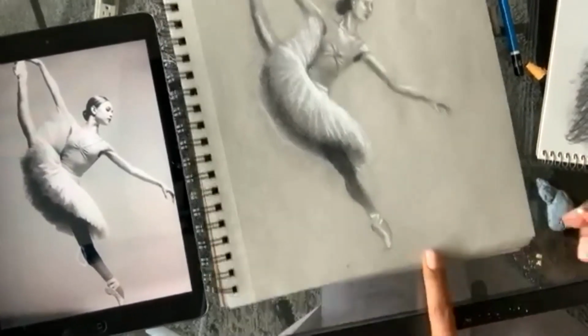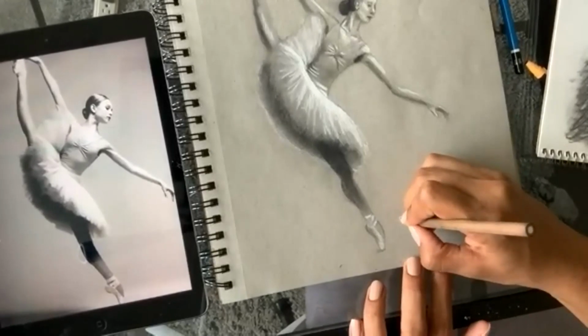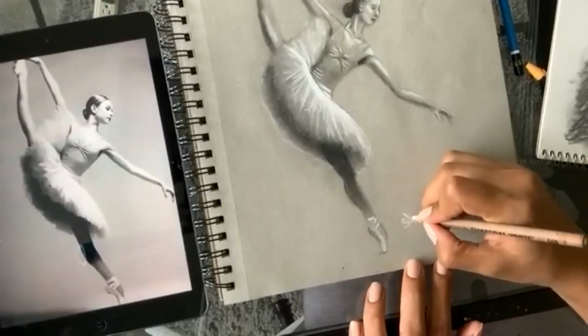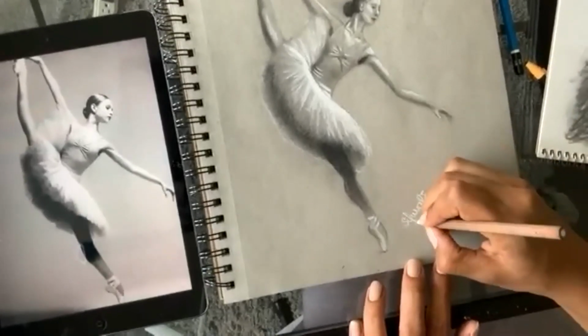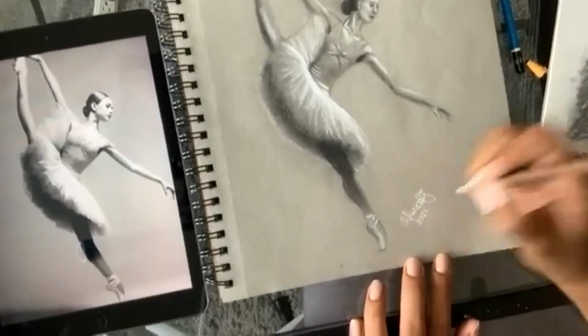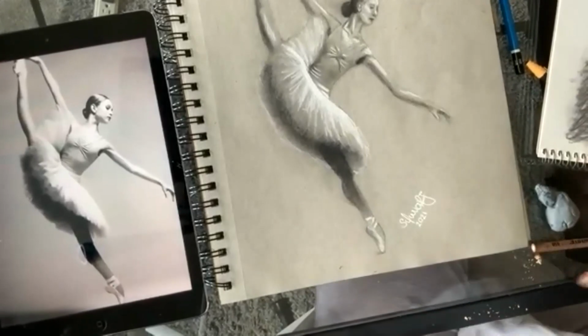That is our drawing, so let's sign. And date, at least the year.